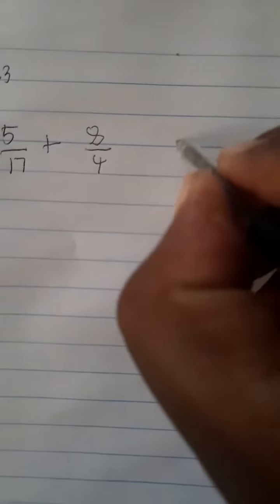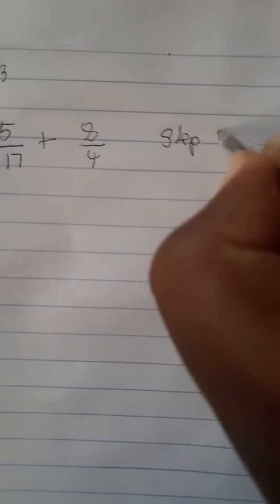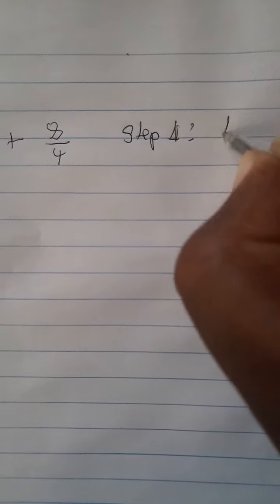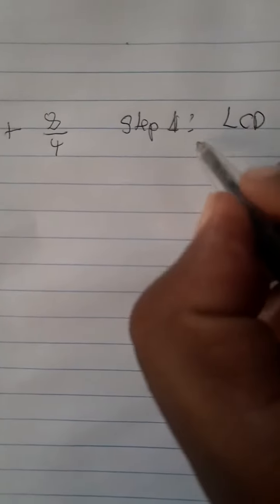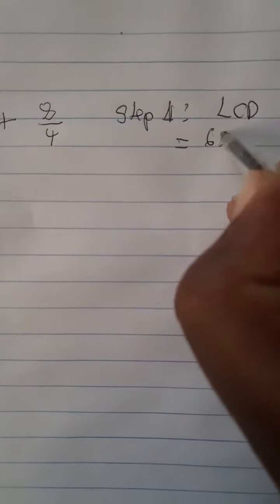So for such fractions, you need to find the lowest common denominator. When you're given such, find the lowest common denominator. So we are going to use step 1. Find LCD. So if we say 17 times 4, we get 68, meaning that our lowest common denominator will be 68.